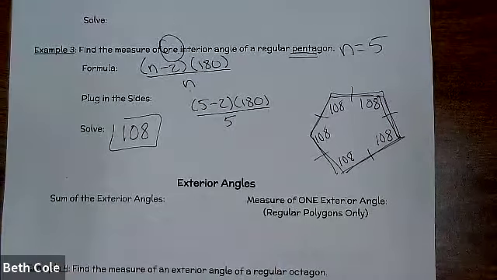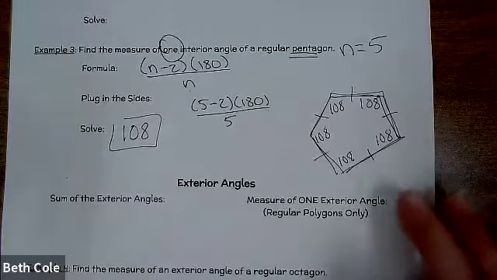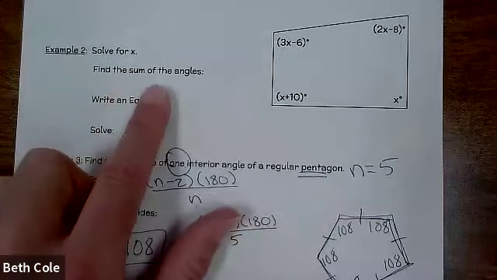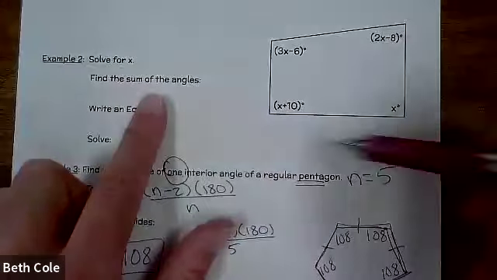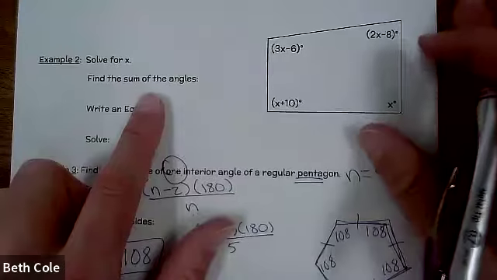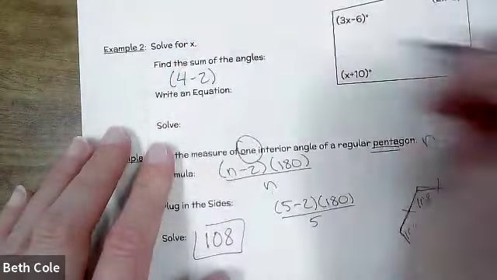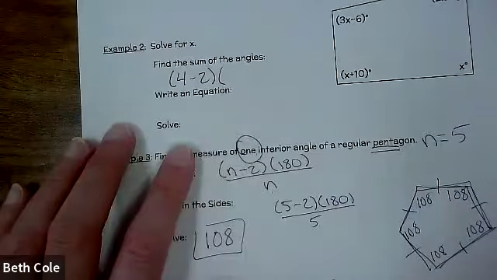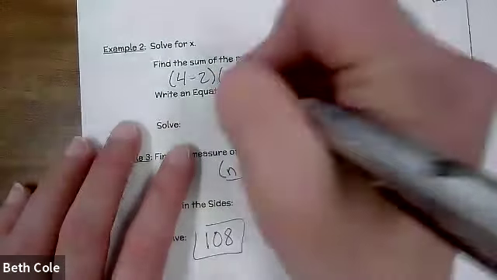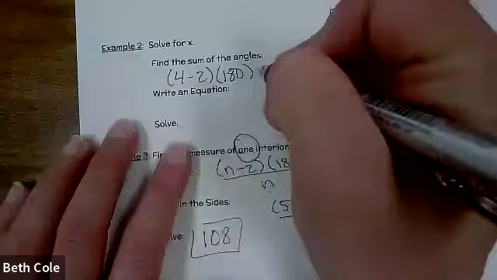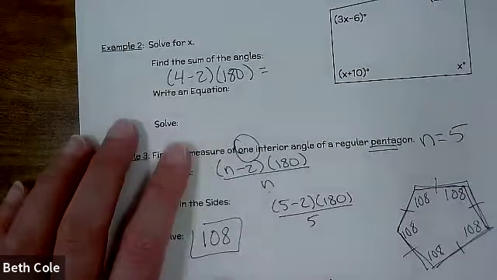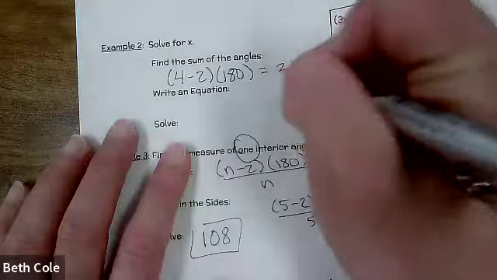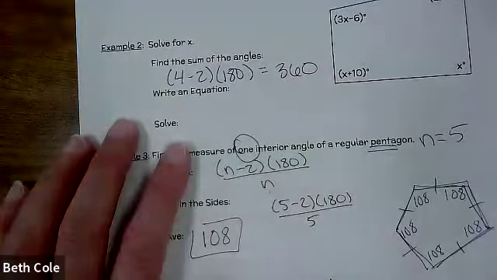All right, so let's go back to number 2. I skipped that one because it was a little bit harder. Find the sum of all the angles. Well, how many sides does this thing have? 4. So we're going to do 4 minus 2 times what? 180. So 4 minus 2 times 180. You take the number of sides, subtract 2, multiply by 180. That is going to give us 360.